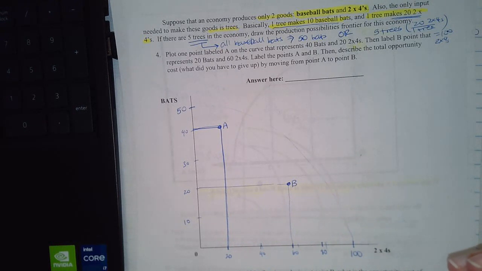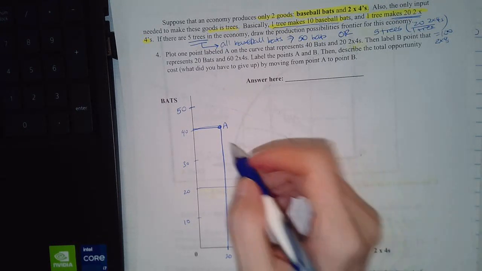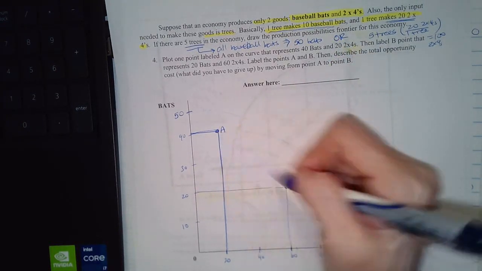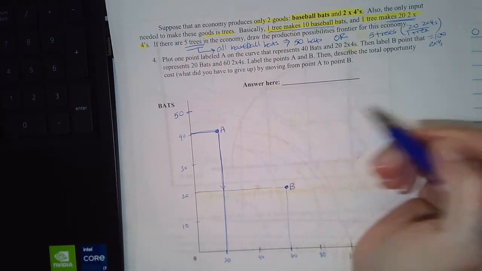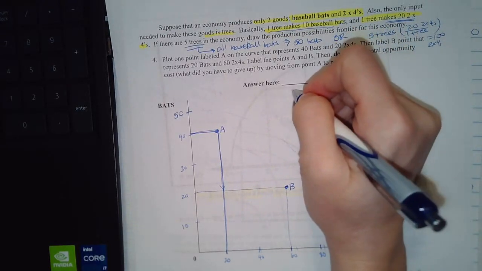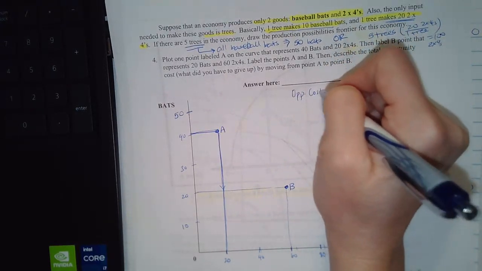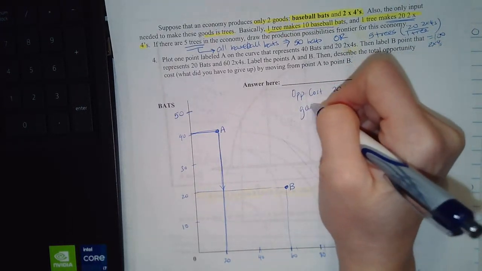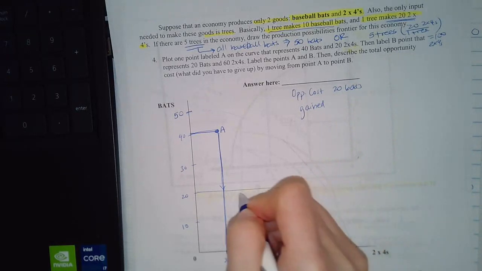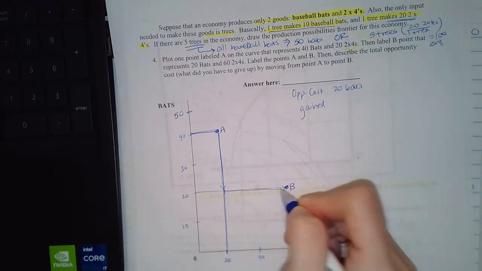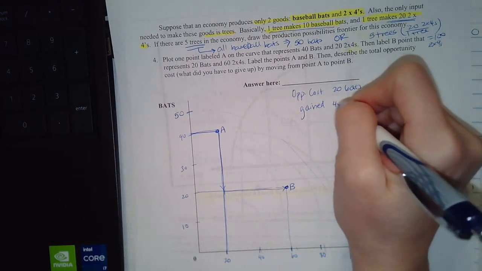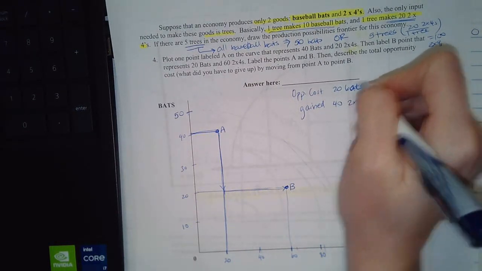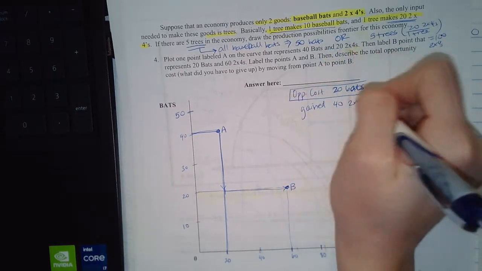Then describe the total opportunity cost. What did you have to give up from point A to point B? Going from point A to point B, we went down in bats. We lost 20 bats, so the opportunity cost was 20 bats. And we gained 40 2x4s, but opportunity cost is what we gave up. So we gave up 20 bats. That's the answer there.